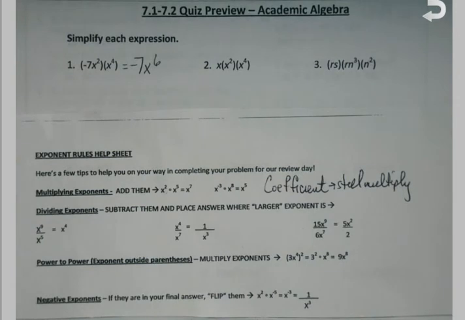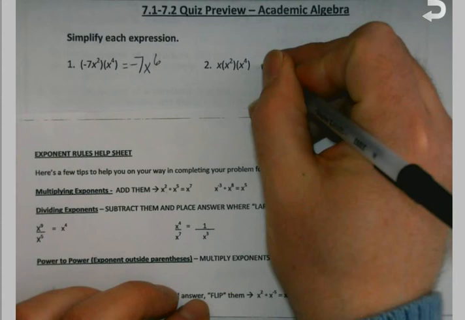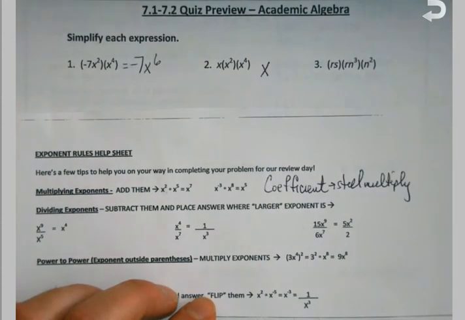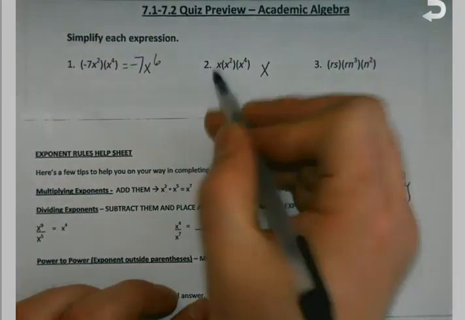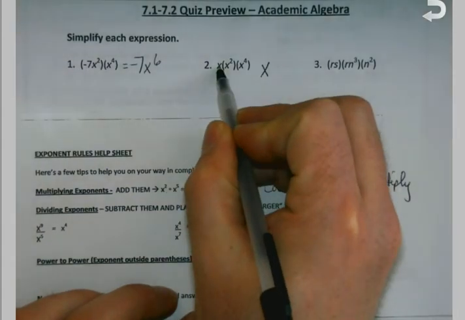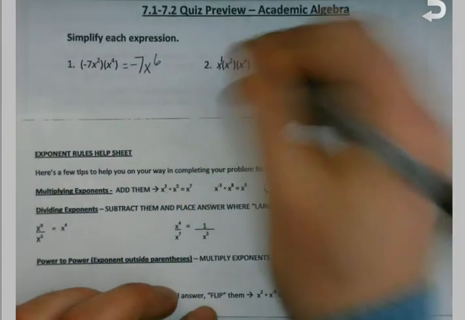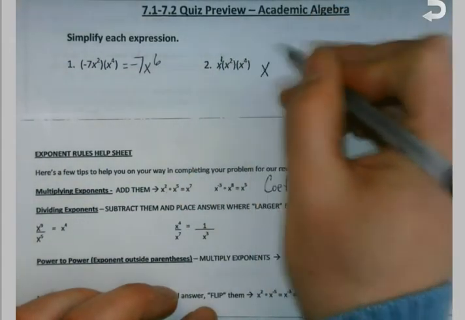But here's the one that doesn't look hard, but it can be tricky. If I add my exponents on number 2, what exponent do I end up with? See, that's why this one's tricky. What exponent's on a variable if I don't see one? 1. So it's really 1 plus 2 plus 4.